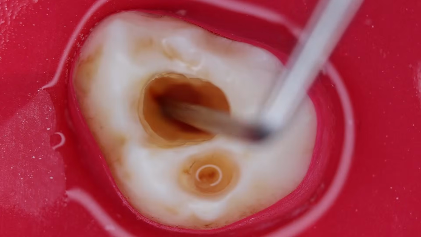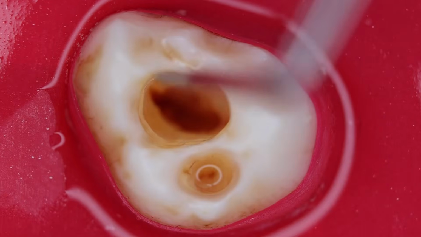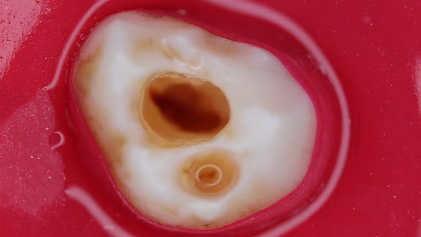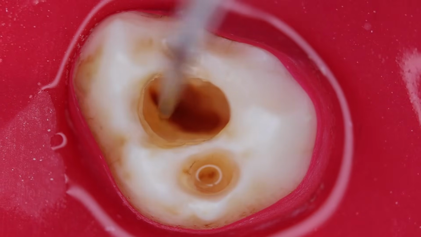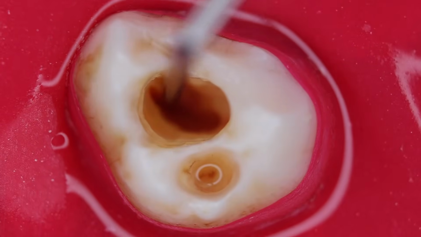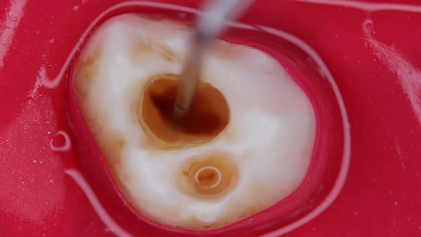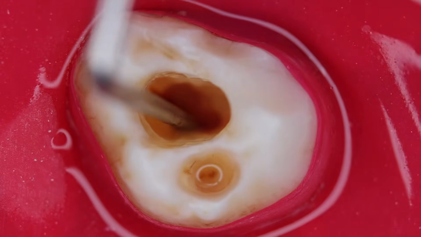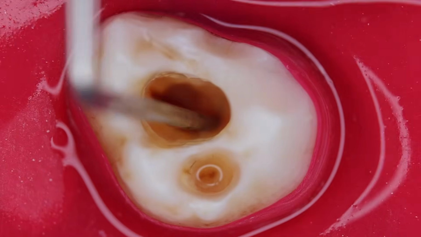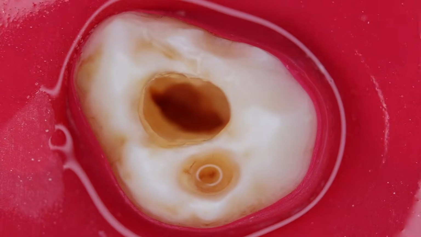Over here, this is the mesiobuccal canal orifice just beneath the mesiobuccal cusp, as you can see. Then there is the distobuccal canal somewhere over here. Your probe should engage into that orifice. And your palatal canal orifice is somewhere over here.